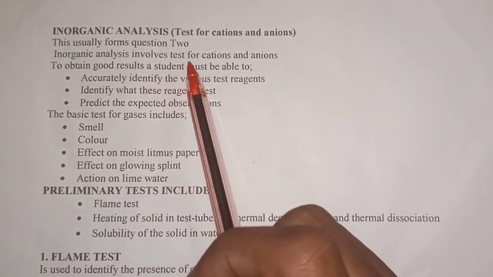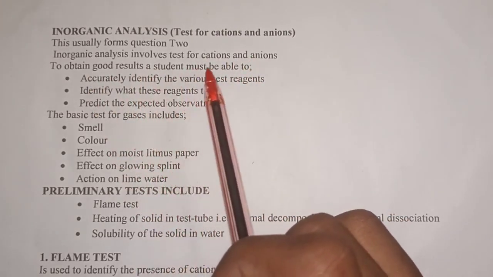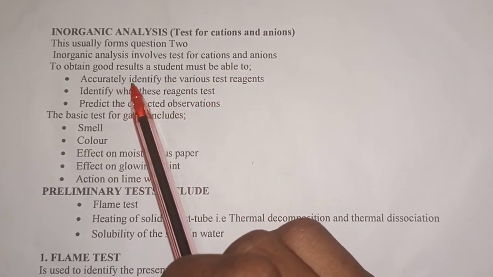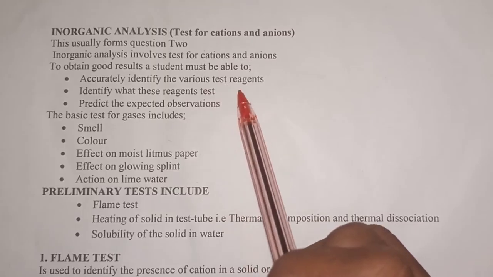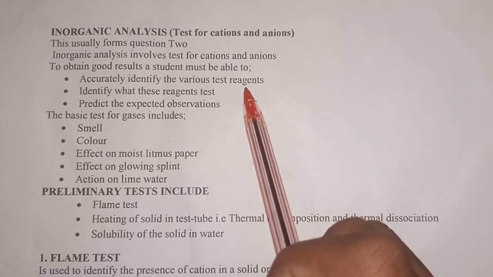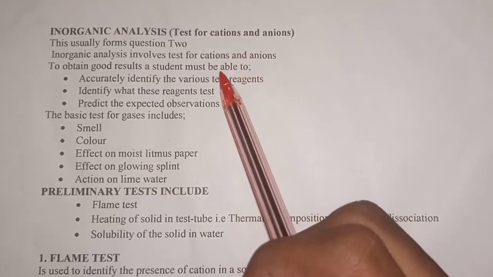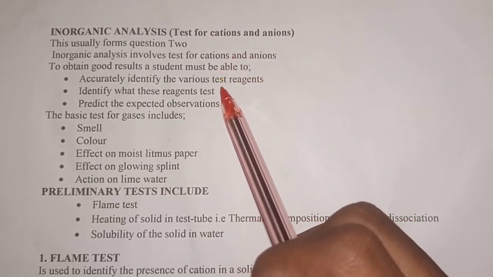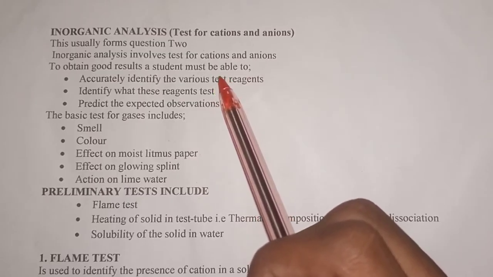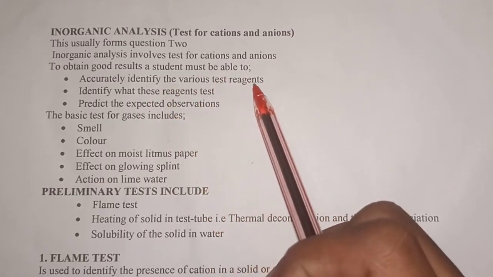Now, inorganic analysis involves tests for cations and anions. For the student to obtain good results, they must be able to, number one, accurately identify the various test reagents that are used. When you're given the paper and you know that the question is testing for cations and anions, you must understand which reagents are used for which test. Some of the reagents that you usually use are sodium hydroxide, aqueous ammonia, lead nitrate, barium nitrate, and so on. So you must be able to identify the various test reagents.